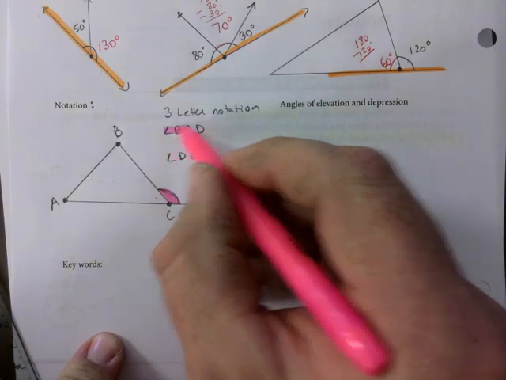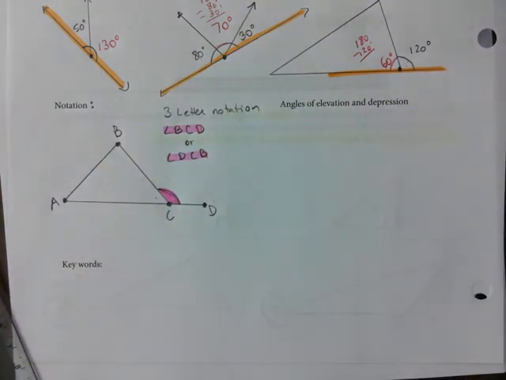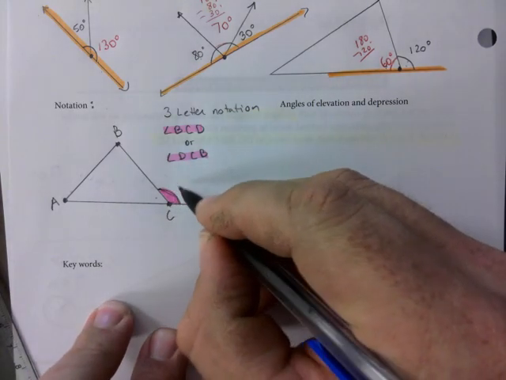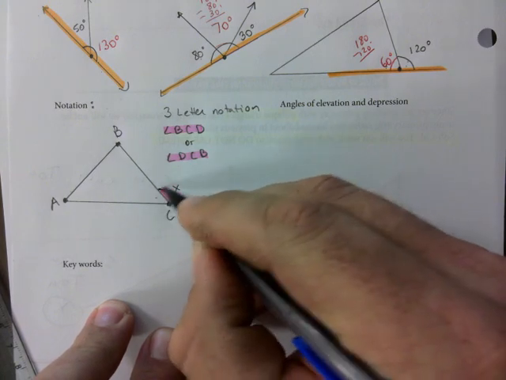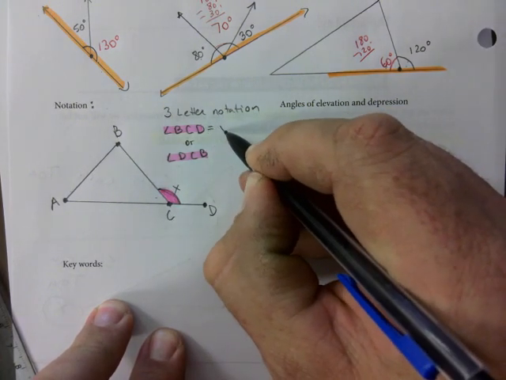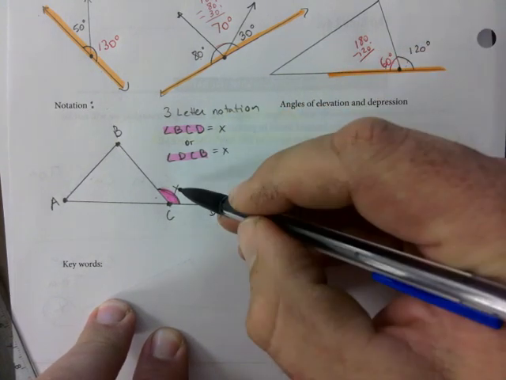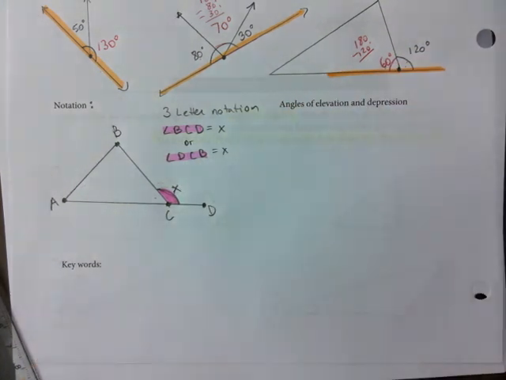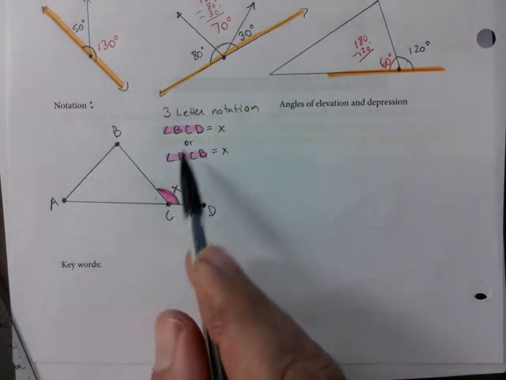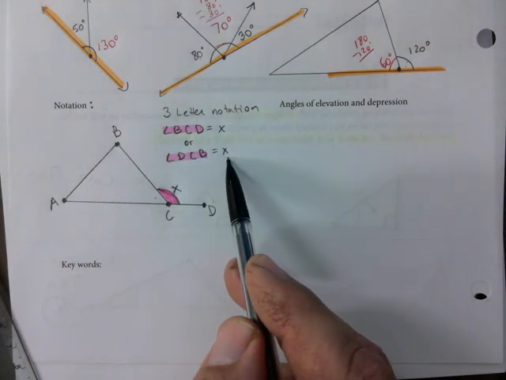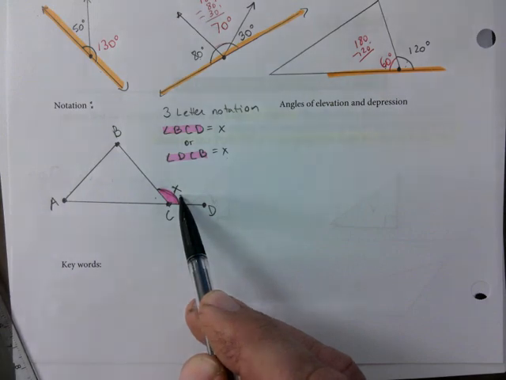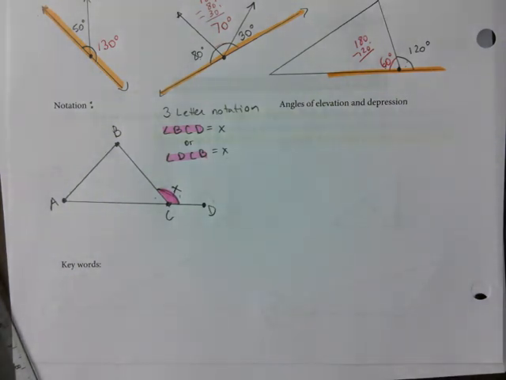However, I personally dislike 3-letter notation with a passion. I can't stand it. It really gets me thinking, wait a minute, is this the one? So as soon as you identify which one it is, you're going to put a letter there. Let's say we call this angle X. So now you say, hey, this is really angle X, which I can clearly see is there. And from there on in, I don't use the 3-letter notation anymore. I just use my variable that I've associated. It's just much easier, but you need to know how to read it, okay?